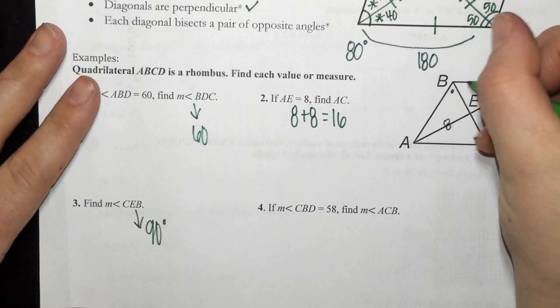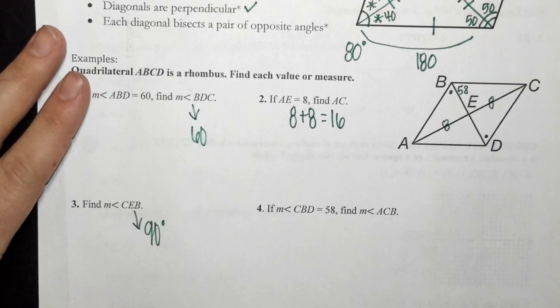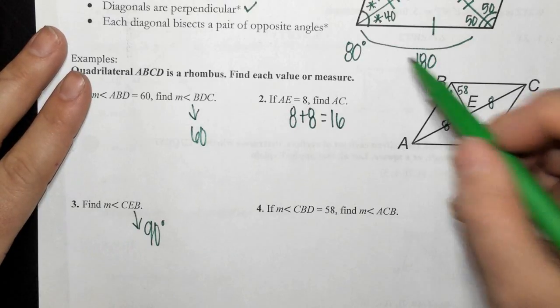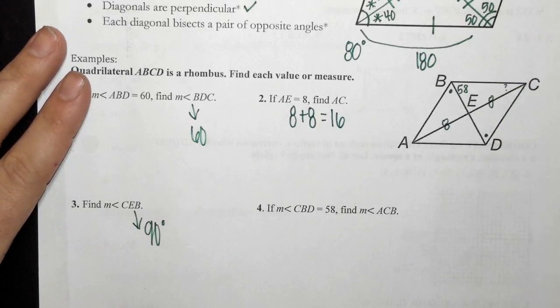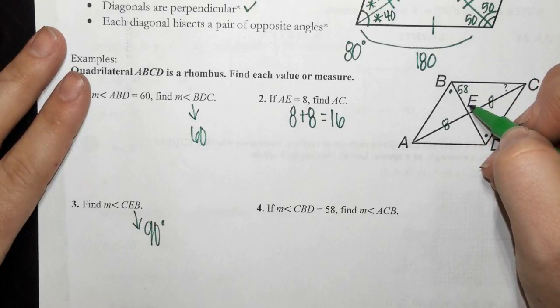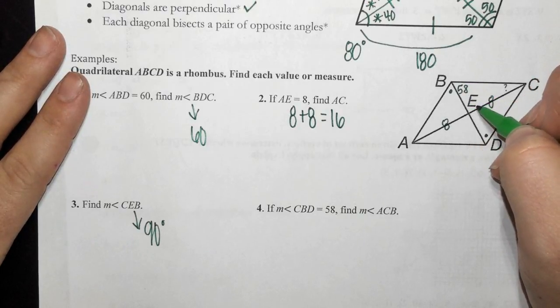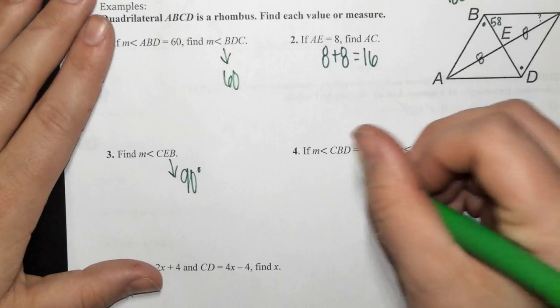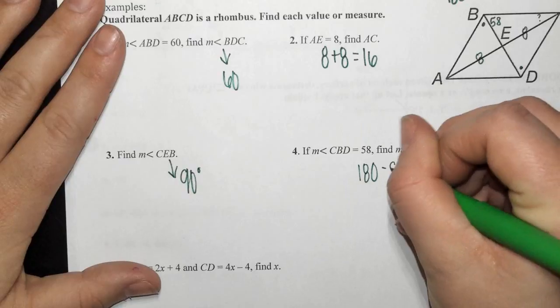CBD is 58. So this one right here is 58. Find ACB. So I want to find this one. Well, if that's 58, what's this one? 90. Can't we use our formula? 180 minus 90 minus 58? 32.